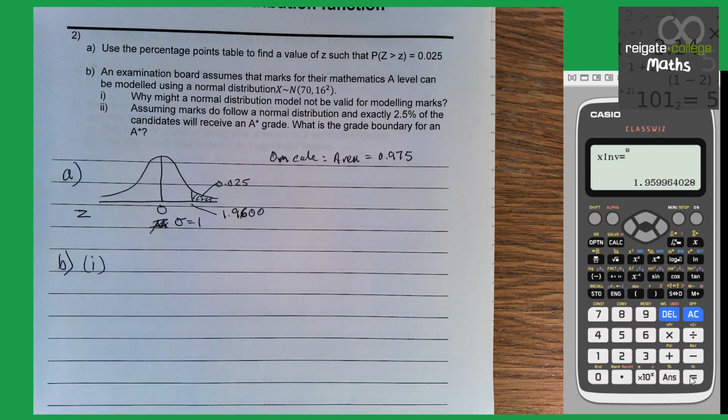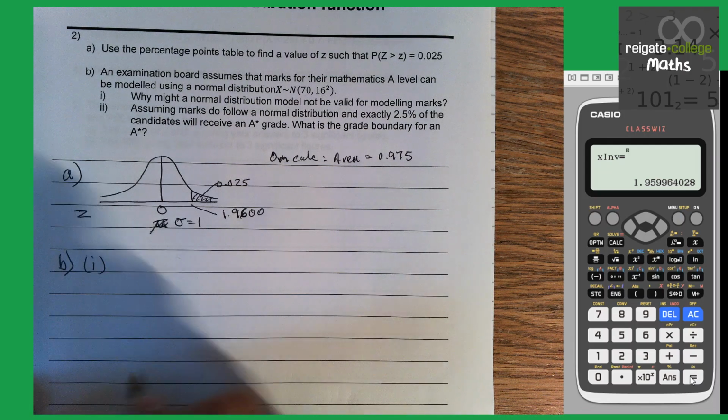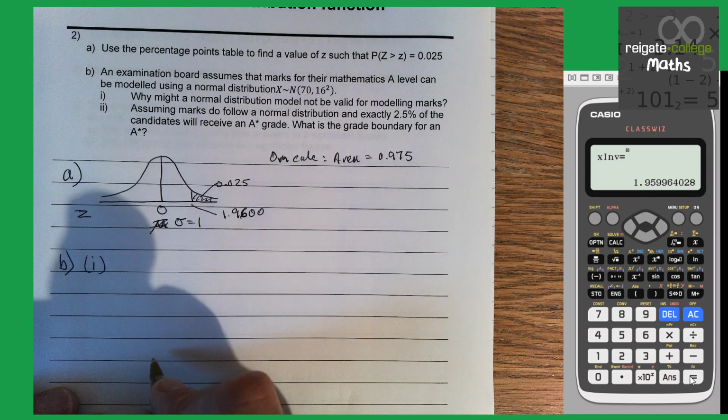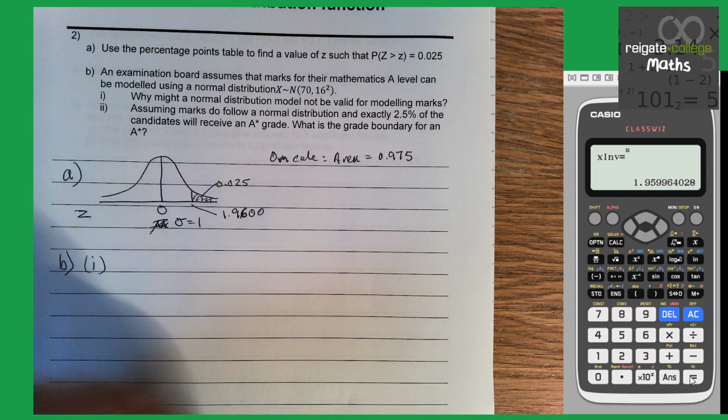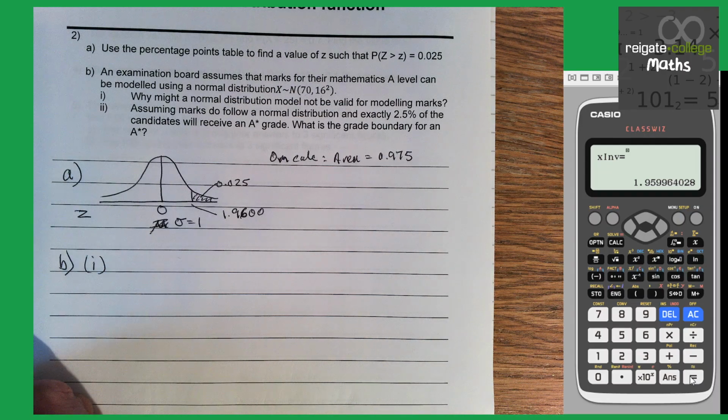So one thing to say is that this is a model, it's an approximation, and the normal distribution is a continuous distribution, whereas marks from an exam will be a discrete distribution. You can only get a whole number of marks.